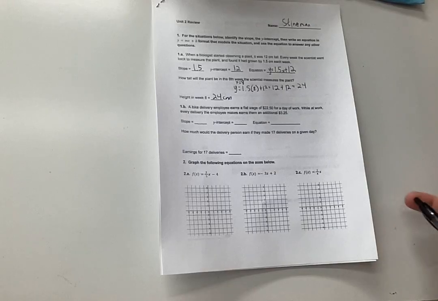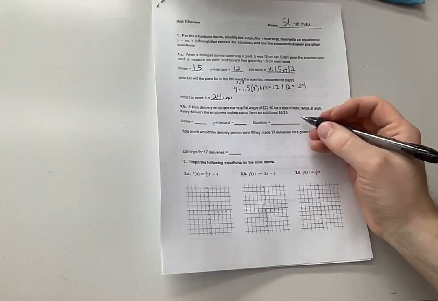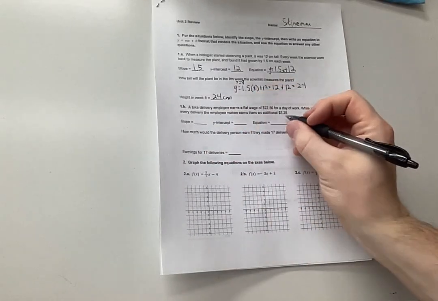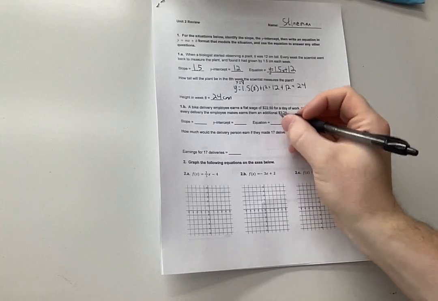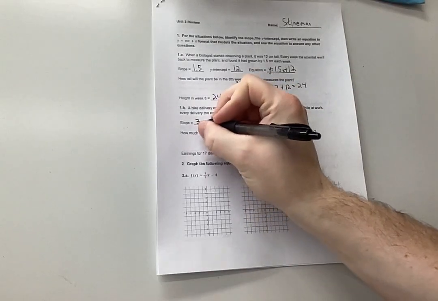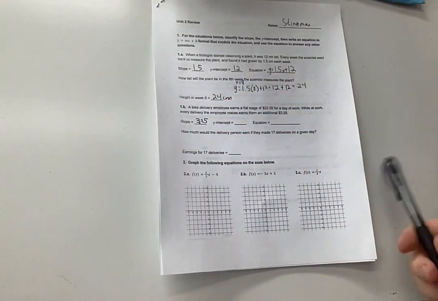For 1B, a bike delivery employee earns a flat wage of $22.50 for a day of work. While at work, every delivery the employee makes earns them an additional $3.25. So the slope is the rate for every delivery. Every delivery is $3.25, and that's the rate you would make per delivery.